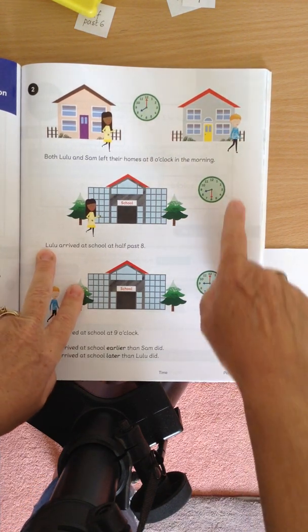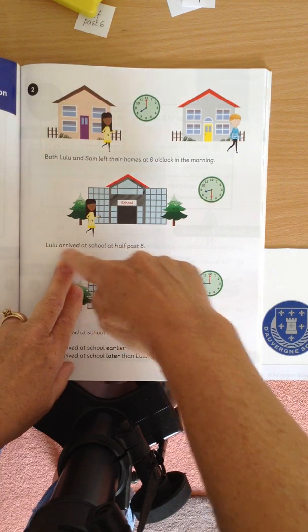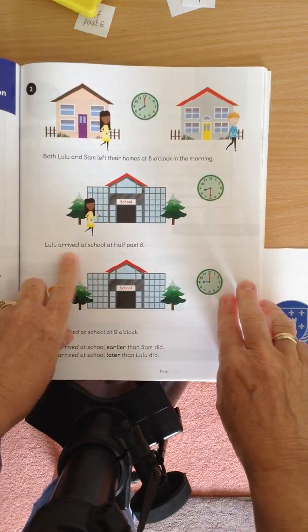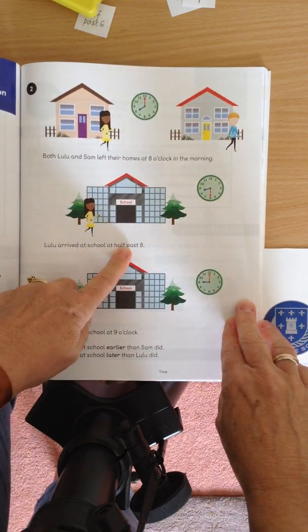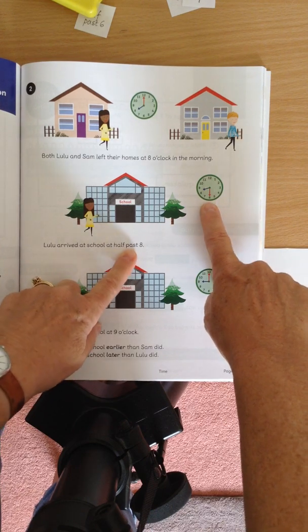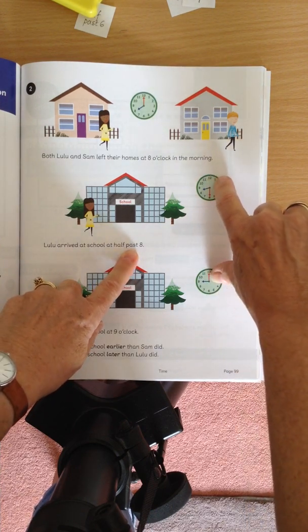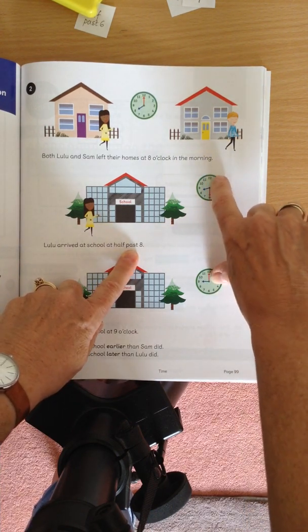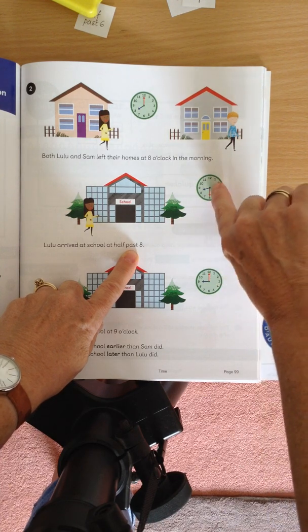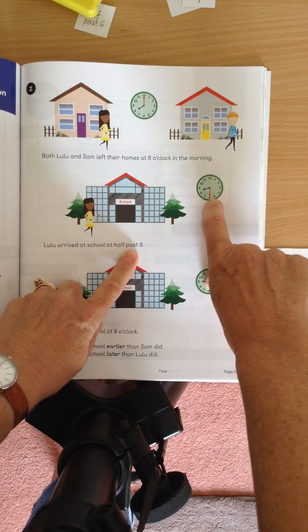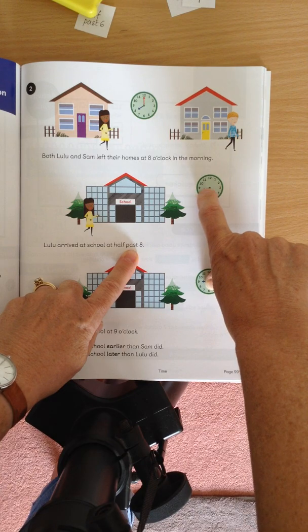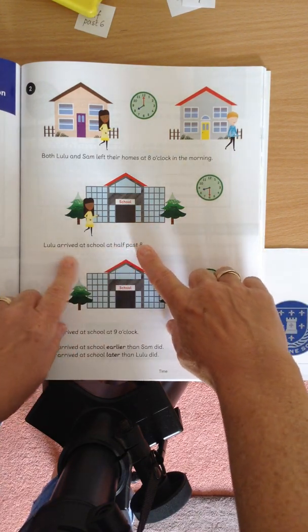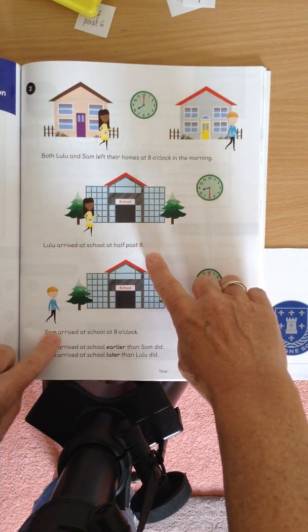Now, the next picture here says Lulu arrived at school at 8:30. So the minute hand has come all the way halfway round to point at the 6. So it's 8:30. Just gone past the 8. Lulu arrived at school at 8:30.